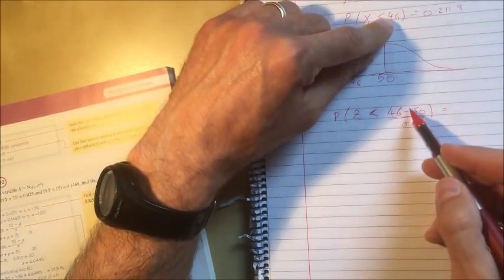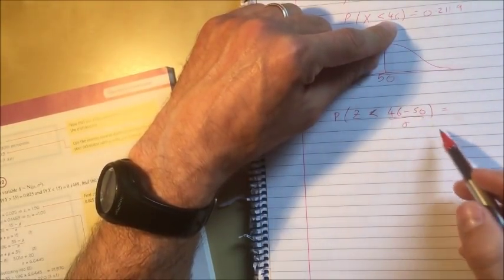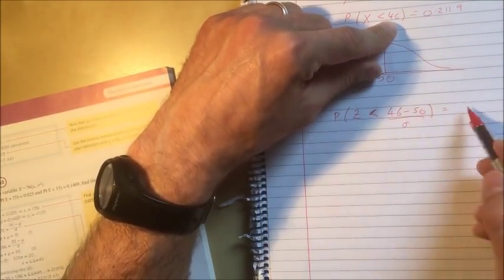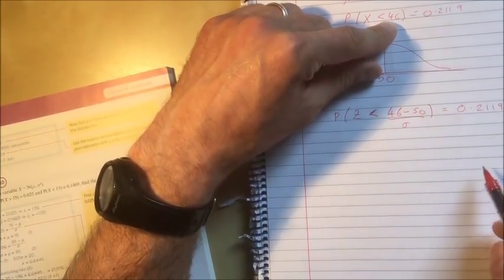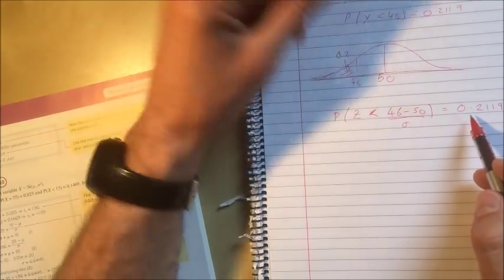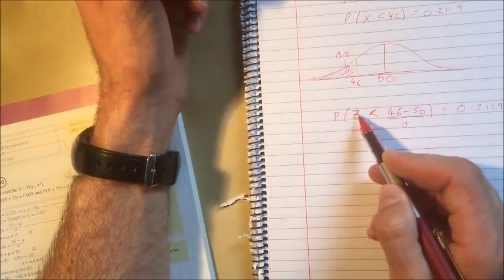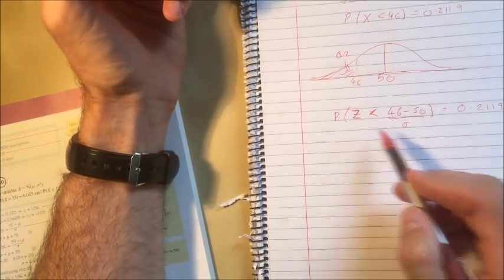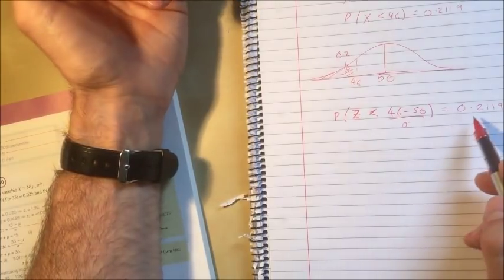That 46 corresponds to this z value here, so that little x value corresponds to this little z value. What I mean by corresponds is the probability over here is the same on either of the distributions. Go for the calculator if you want. Remember you're in z's now, so sigma equals 1, mu equals 0, or see if you can find a table and look it up from the table.